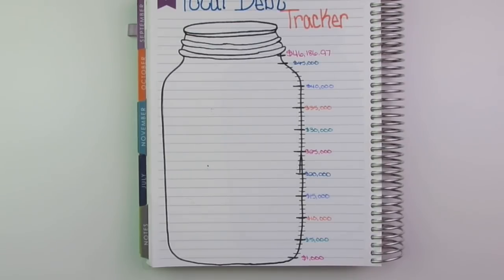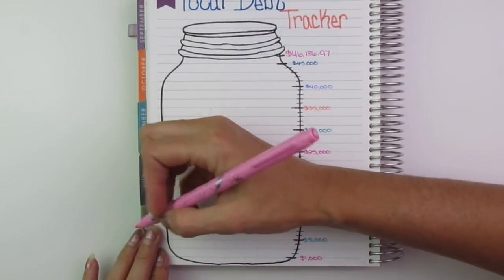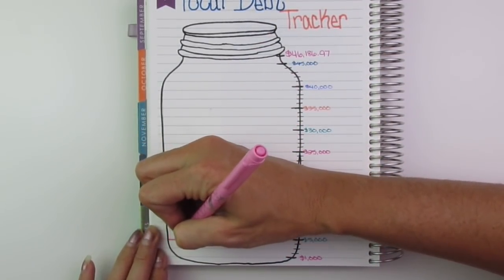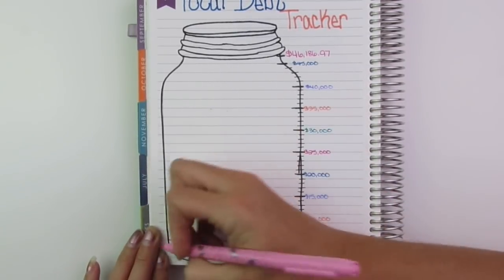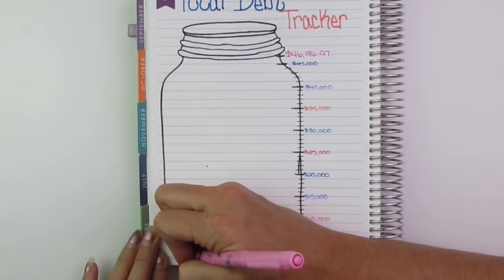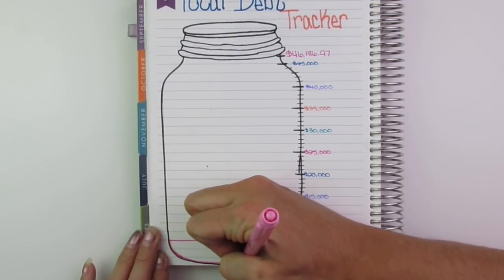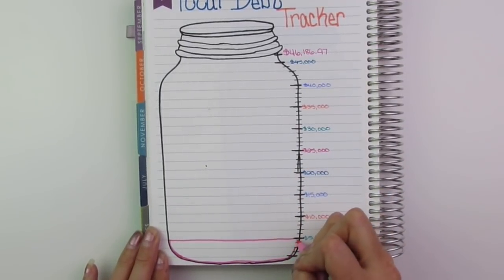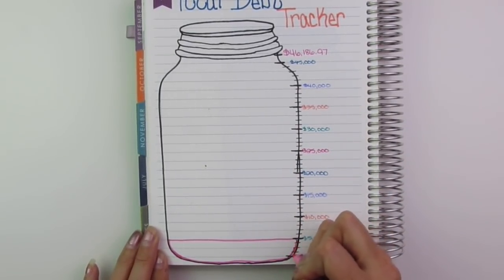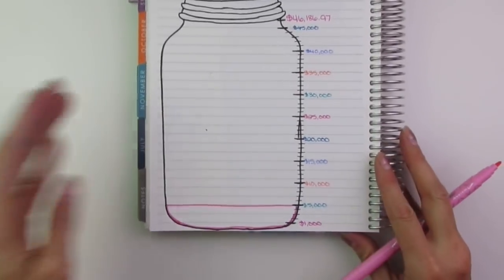And now I want to do each one in different colors because, as you know, I am a super colorful, visual type person. So I think I'll just kind of outline it here and then color it in the rest of the way. And now the black is kind of bleeding into my pink marker here.